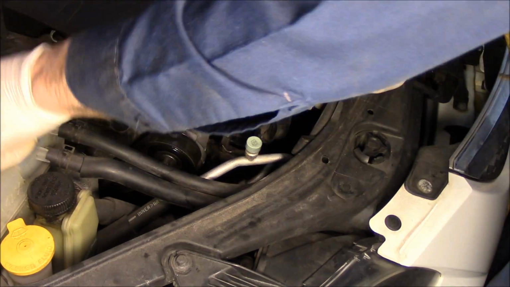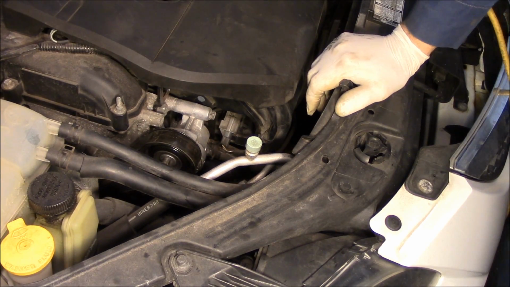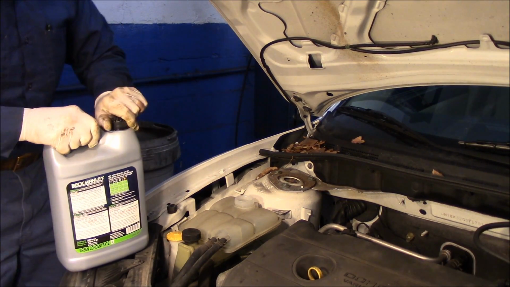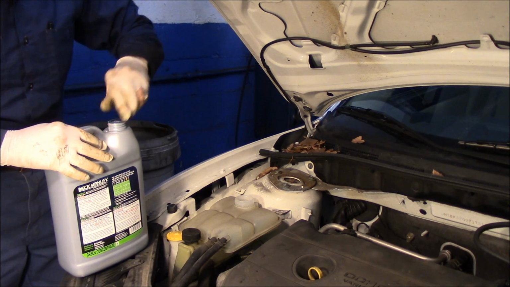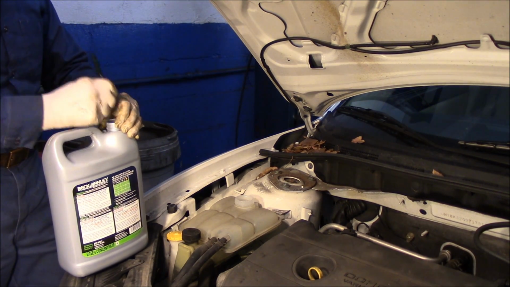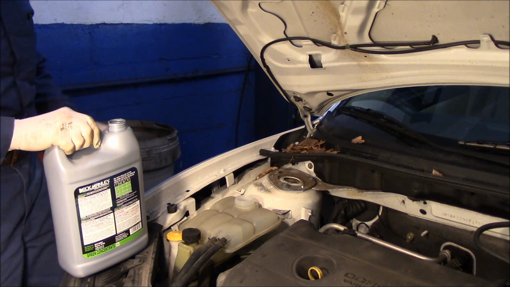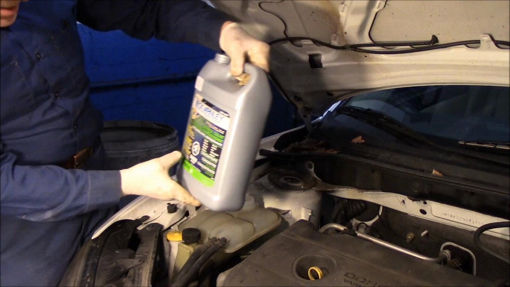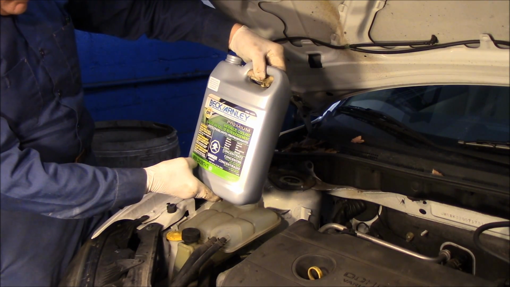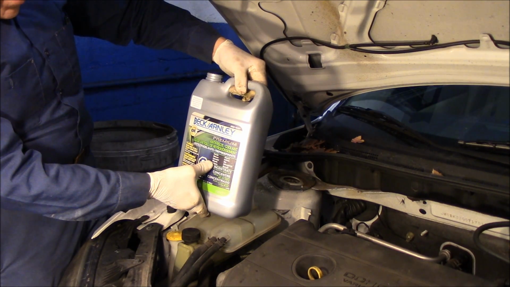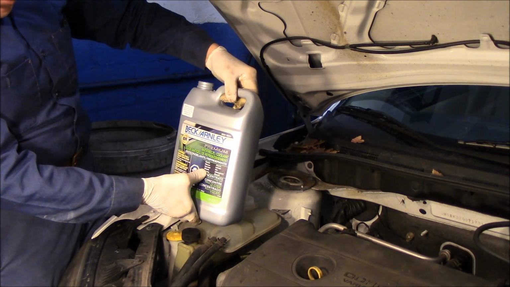That's it. All right, we're going to grab our antifreeze now and we're going to start filling this up. Now, you always want to make sure you use the correct antifreeze for any job. You'll always see the ones that say Mazda or whatever it says on it. It tells you right down inside here, all the cars that it's good for, and Mazda being one of them.